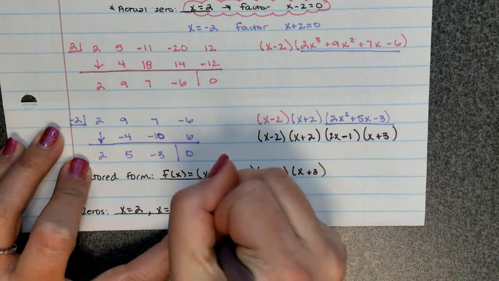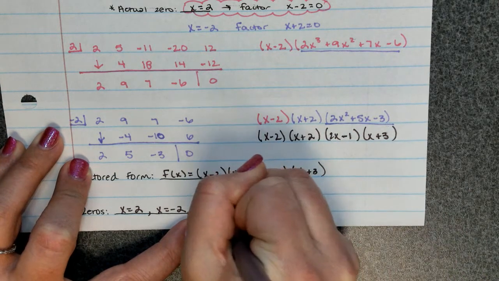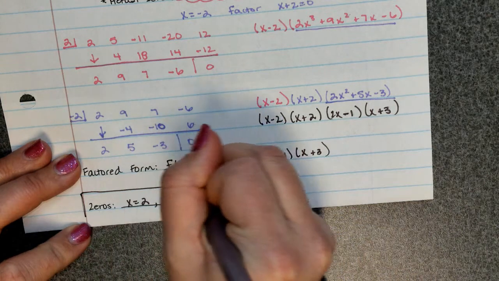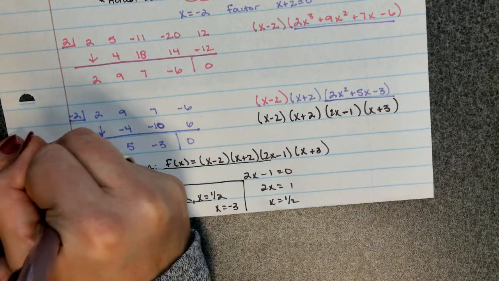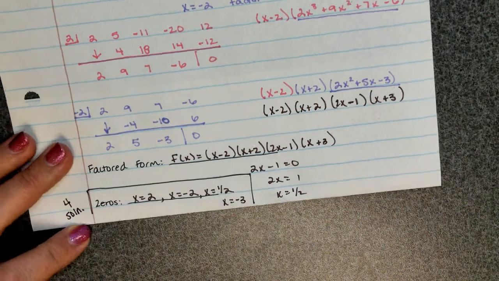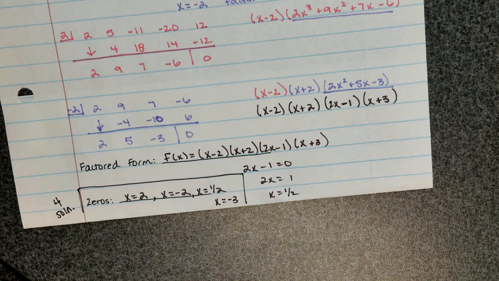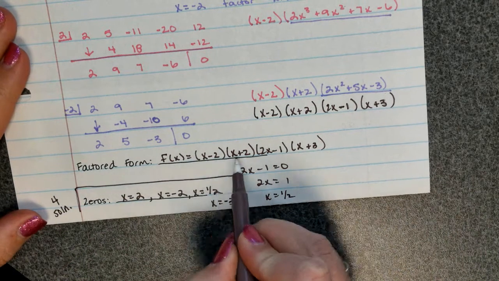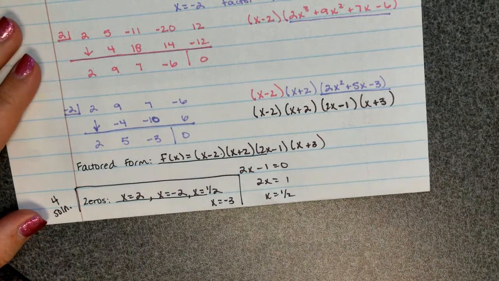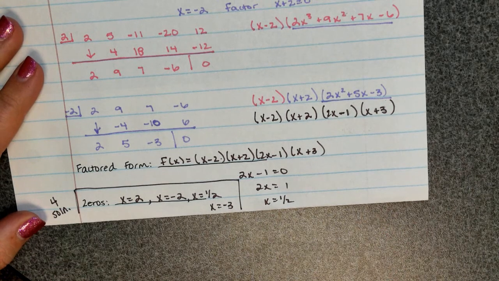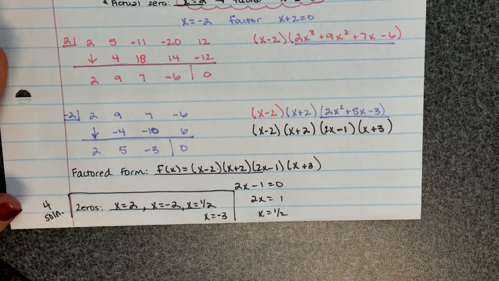This last one will be x equals negative 3. So here you can see that you have 4 solutions, which is what we were aiming for with a 4th degree. And we can see that that means that our 4 solutions are all written as 4 factors also. So that's another additional example.